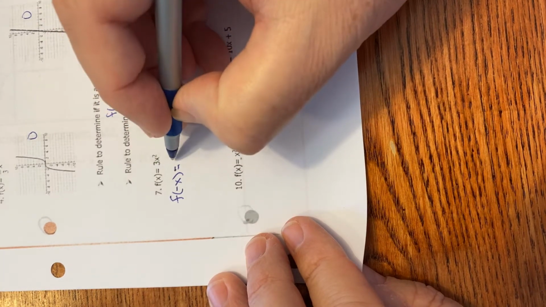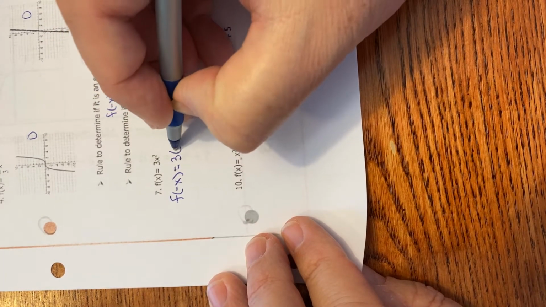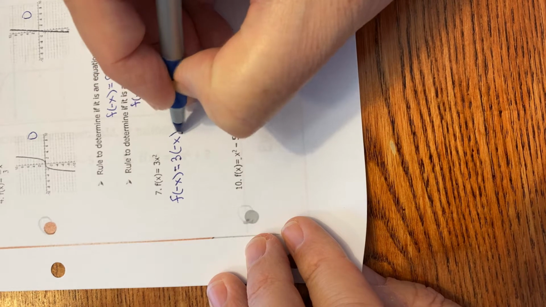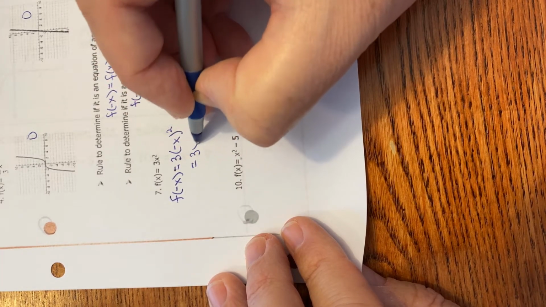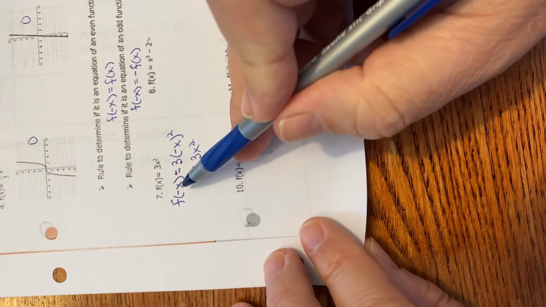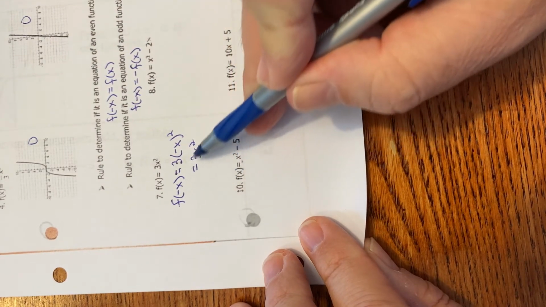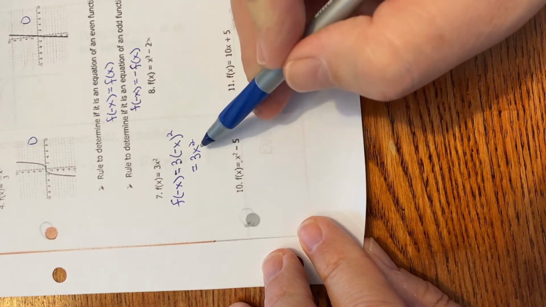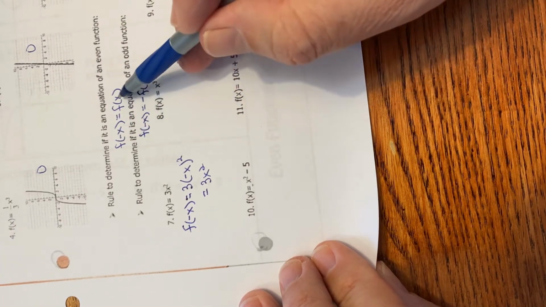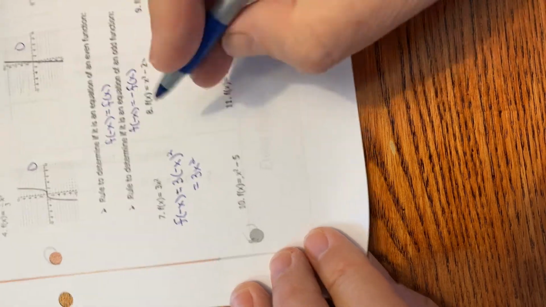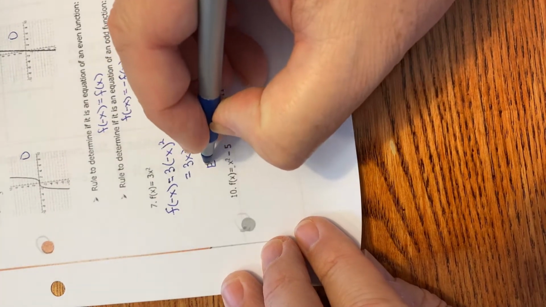Well, just like we did on evaluating functions, I'm going to substitute that in wherever there's an x. And if you do that, when you square that, you're going to get a positive. Now notice, when I substituted negative x in, I got the same exact equation. Nothing changed. So that means if that happens, you get the original equation, we call this an even function.